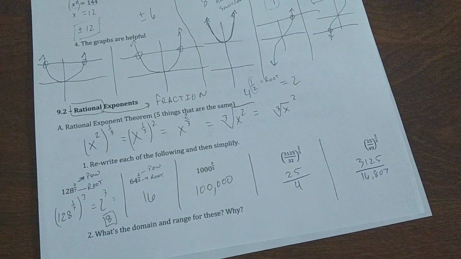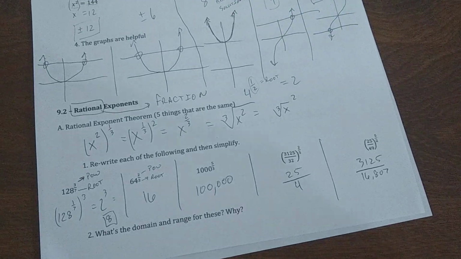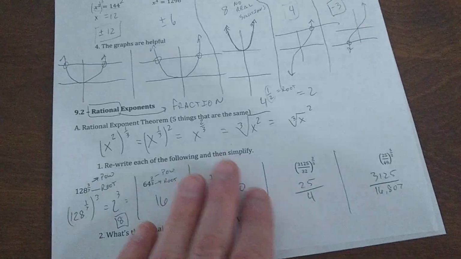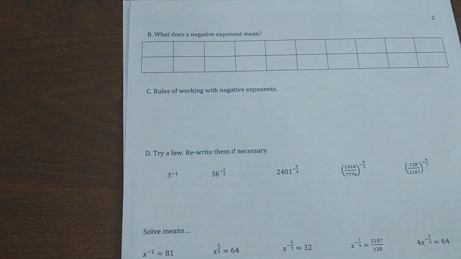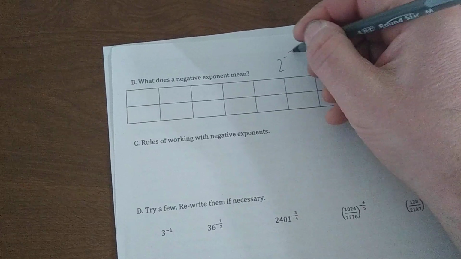So you got your fraction. All right, let's not talk too much about domain and range. We'll just muddy the waters. So skip that over. All right, last topic then is a negative exponent. What does it mean when you have a negative exponent? Like if I see 2 to the negative 2, what does that mean? Is that a root? What is it?